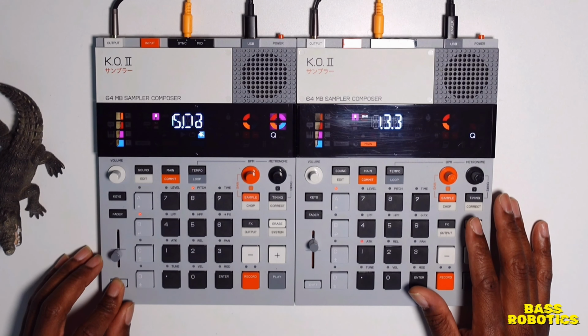That is song mode. So while we're here, I just wanted to point out some commands that you're going to need to know. If you just press play, it's going to play right from where you are. Wherever that playhead is, that's where it's going to play from. If you want to go to the beginning of a song, you have to hold Shift, then press play, and it's going to go to the beginning.